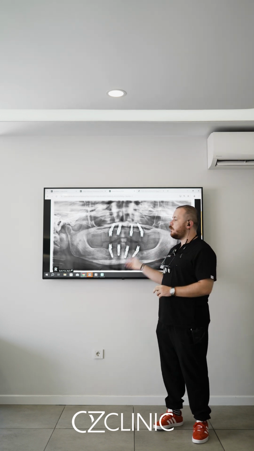But there is another detail that we need to talk about. These X-rays are 2-dimensional, so it's just like a photograph. But in implant treatment, we need 3D X-rays, which is called tomography. So we can see the thickness of your bone and the length of your bone, and plan which implant size we are going to put in your jaw. That's the most important thing in implant treatment.